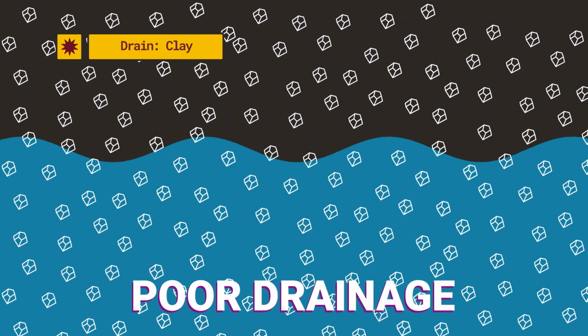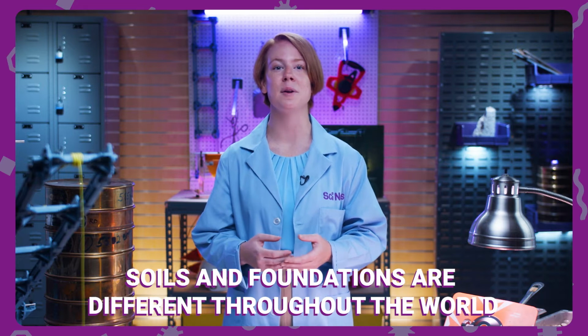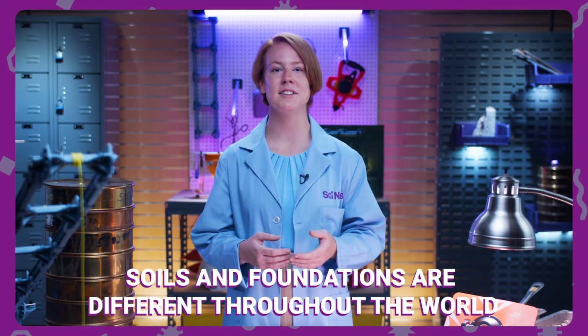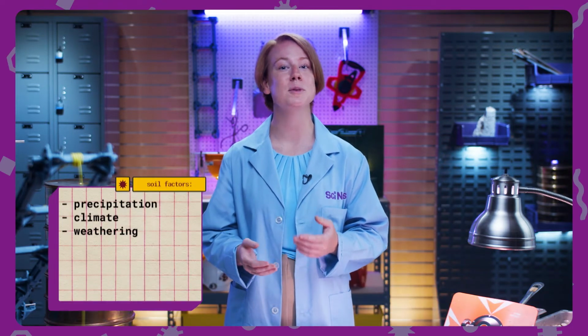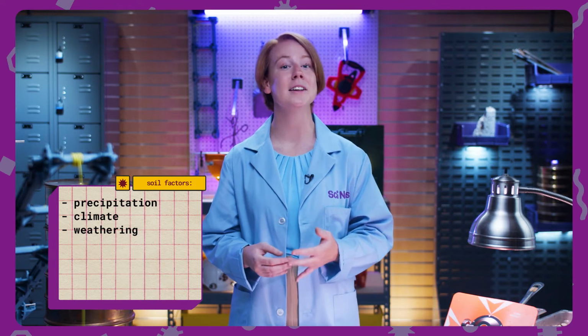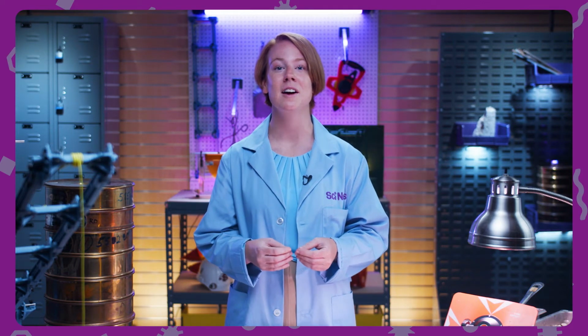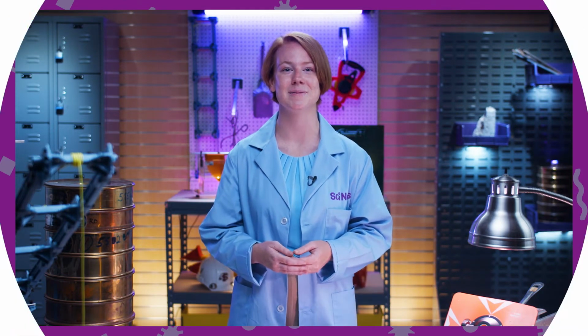Different types of soils and foundations are found throughout the world. Soil is affected by many factors, such as precipitation, climate, and historical weathering. To continue to sustainably build structures, we must refine our understanding of soils and foundations.